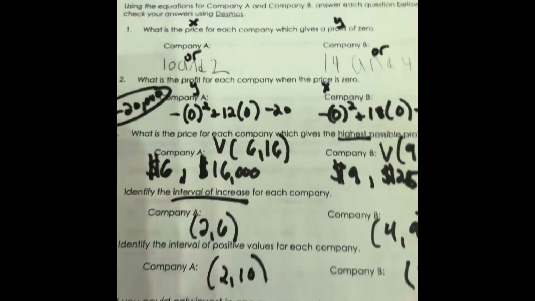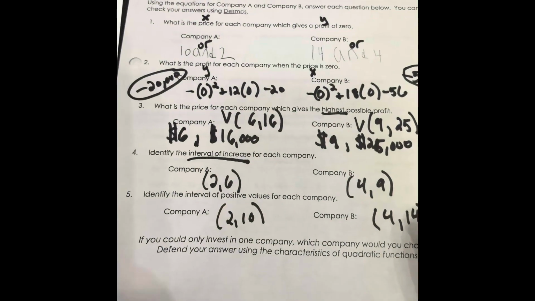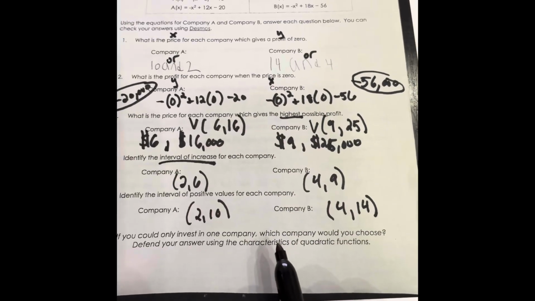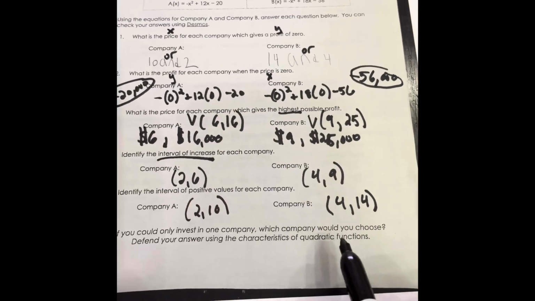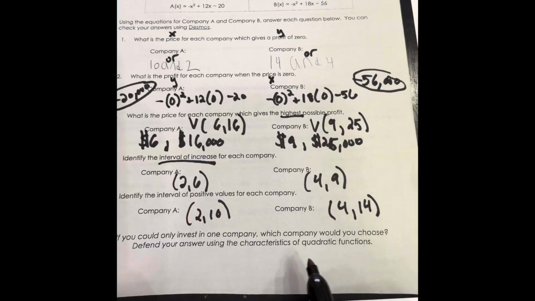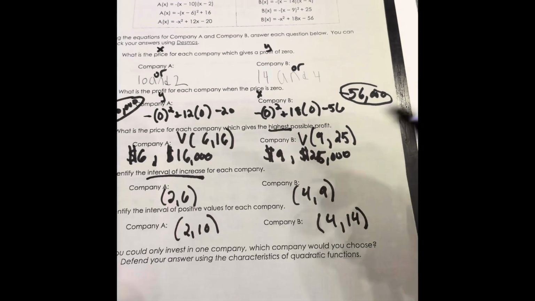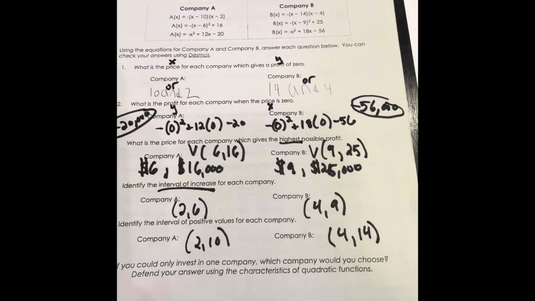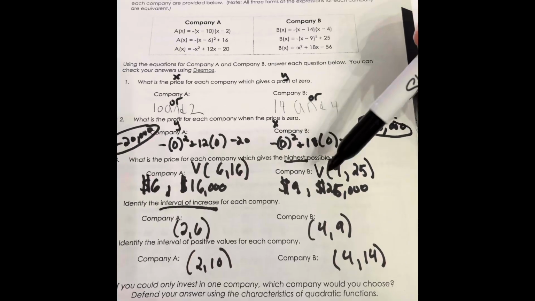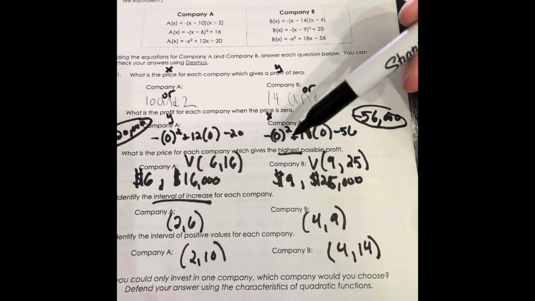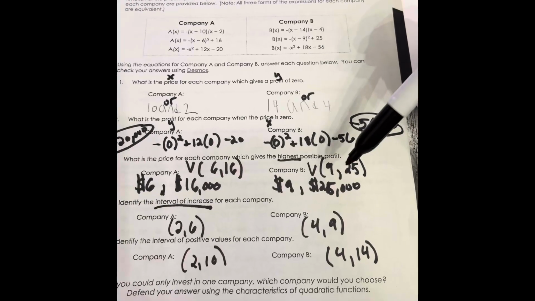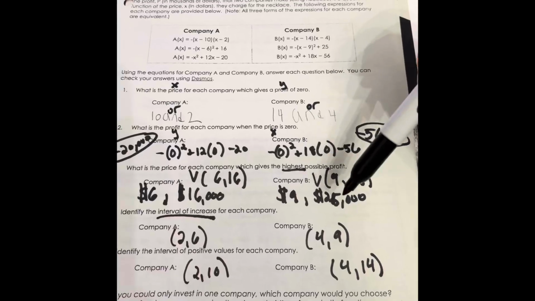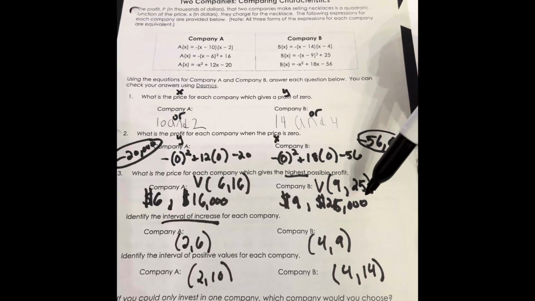Okay. Lastly, if you could only invest in one company, meaning you put money into one of these companies in order to get a profit from them, which company would you choose? And defend your answer using the characteristics of quadratics. Well, there's a lot that you could say here, right? So me personally, I would put my money into company B. And the reason is because they've shown that they can max out at a higher profit margin.